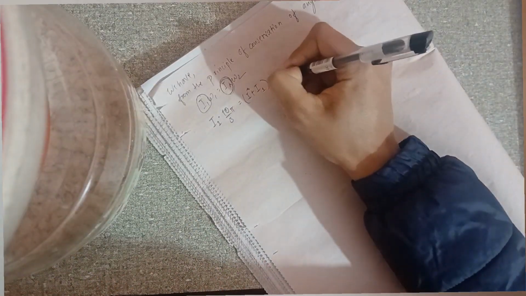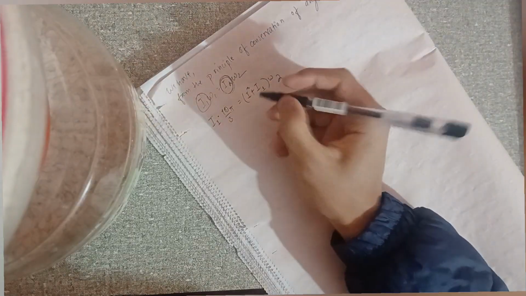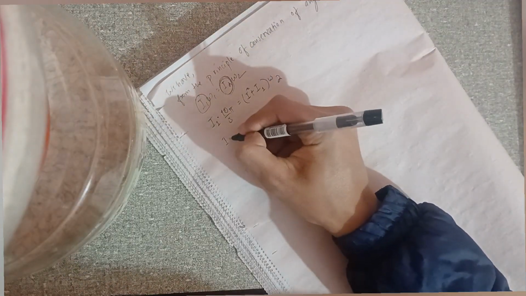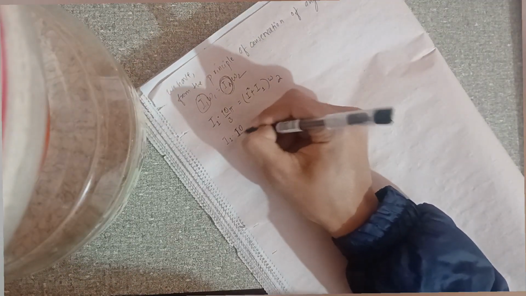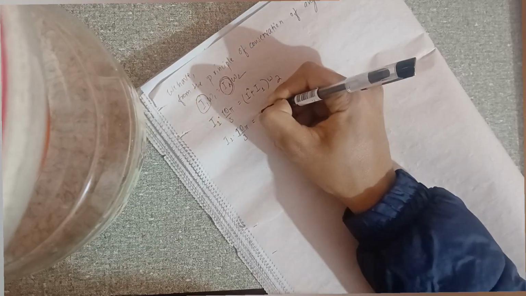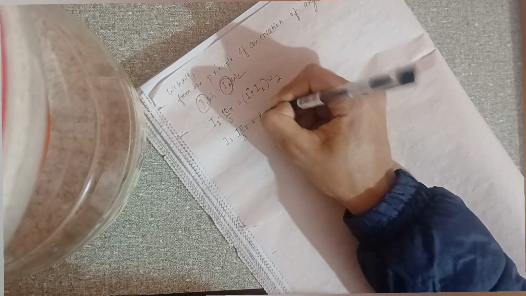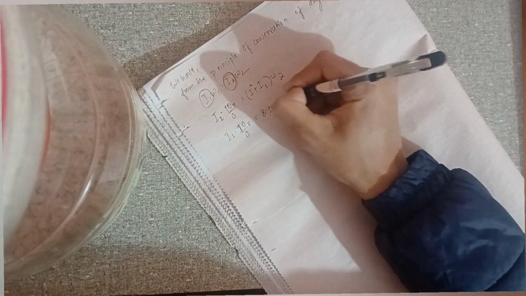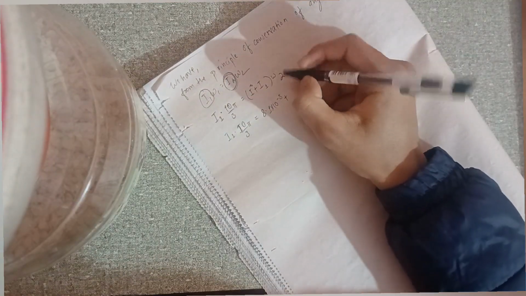I naught plus I1, yeah, times omega 2. Omega 2 is also given, by the way. So I1 times 10 by 3 pi equals I naught, which we just found, 8.1 into 10 to the power minus 5, plus I1, times omega 2, which is 3 pi.